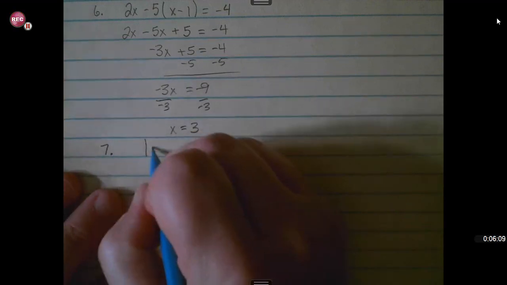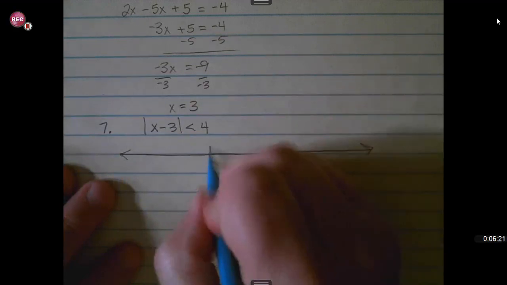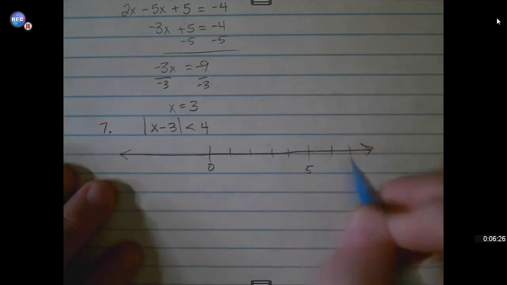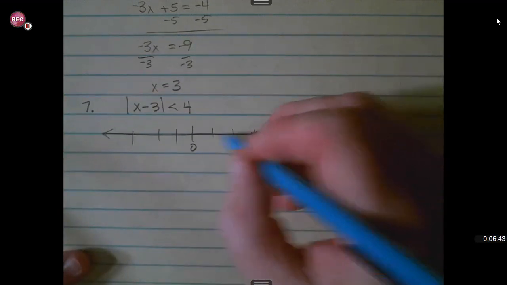Number 7. Graph the solution of the inequality on the number line. It's the absolute value of x minus 3 is less than 4. And if you recall, I taught you a shortcut. So if this were equal to 0, x would be 3. So that's my starting point. So I put an x here. And then I go 4 in each direction. So 1, 2, 3, 4.